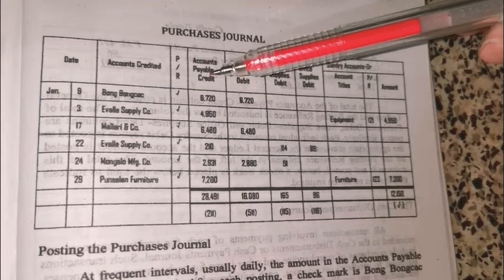So, ang purchases ay debit. Therefore, pag purchases, returns, and allowances ay credit kasi siya ay contra account. Okay? Sinabi natin contra account, kabaliktaran. So, kung purchases ay debit, ang contra account niya ay credit.